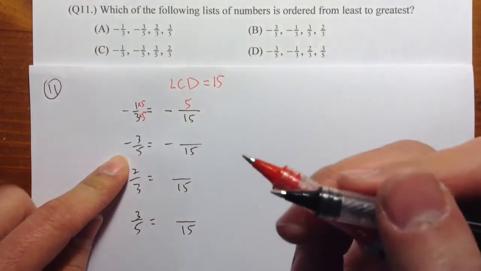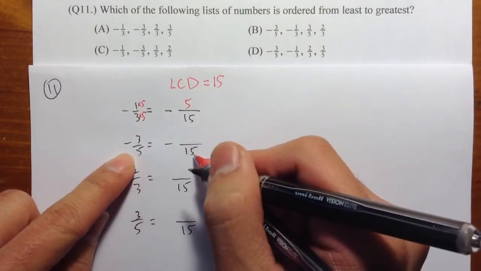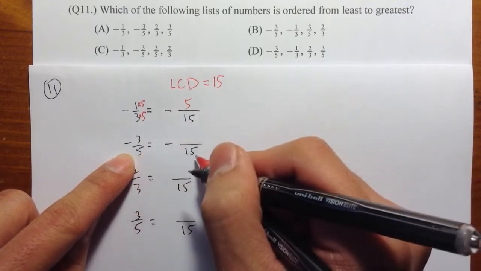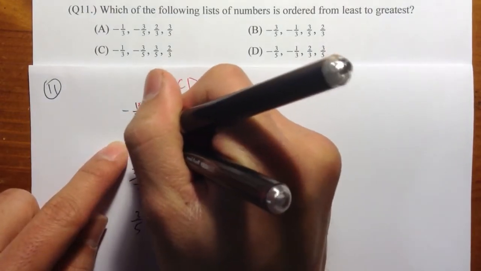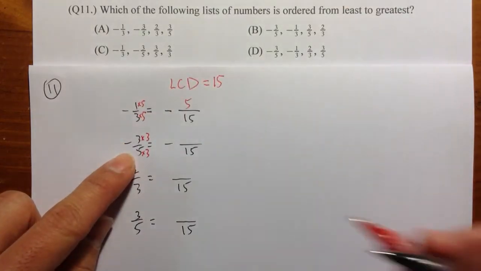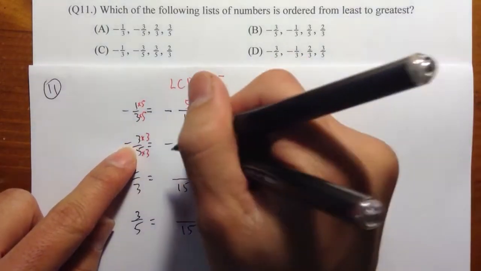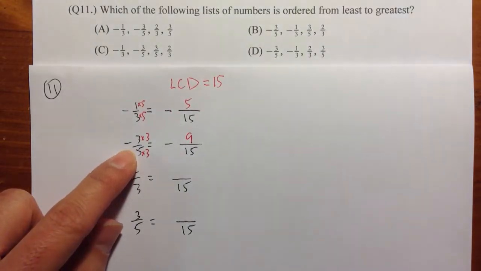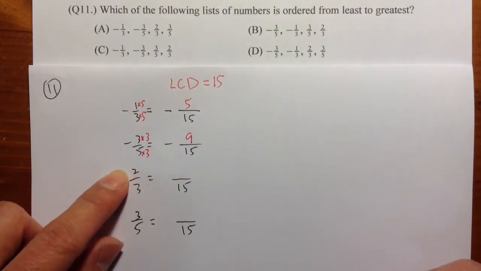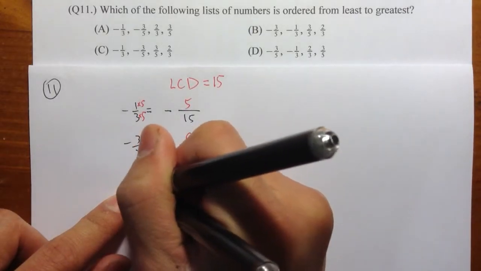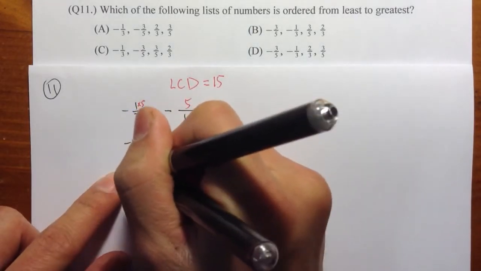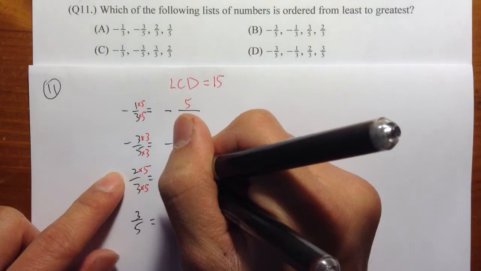Now look at the second one. 5 times what will be 15? 5 times 3 will be 15. So multiply by 3 on the bottom, and do the same on the top. On the top, I have 3 times 3, which is 9. Moving to the third one. Again, 3 times 5 will be 15, so I need to multiply by 5 on the bottom and do the same on the top. So on the top, I will have 10.